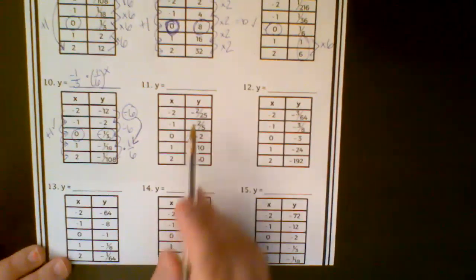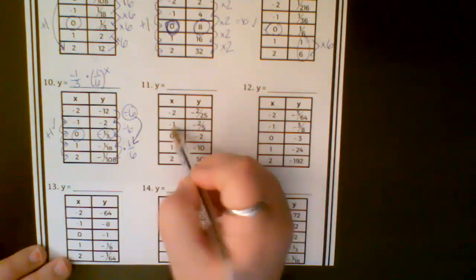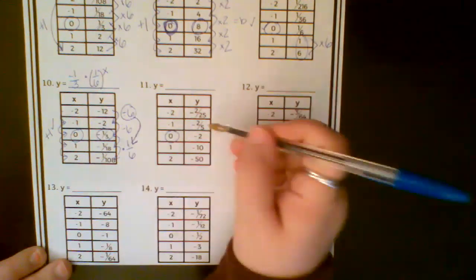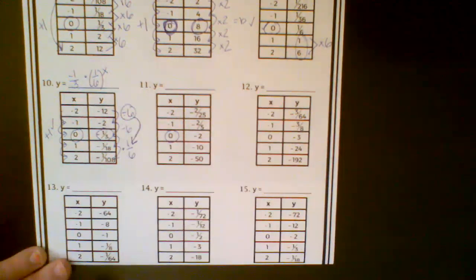All right, number 11. Are we going up by ones? We sure are. -2, -1, 0, 1, 2. Those are all going up by ones. We have when x is 0, so we don't have to do any extra work there. I see some fractions. I'm going to just skip ahead to the integers because it's usually easier to tell a multiple in the integers. To get from -2 to -10, I'm multiplying by 5.